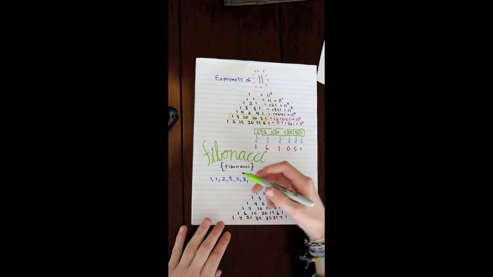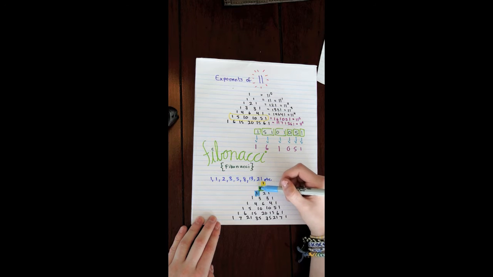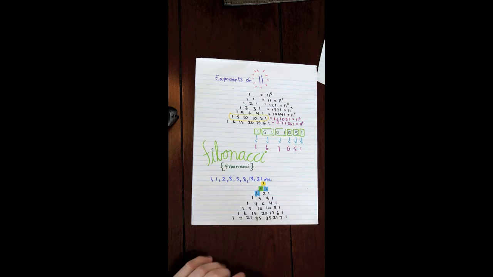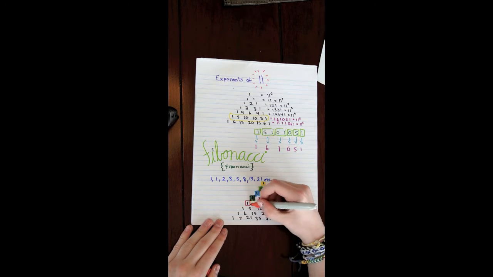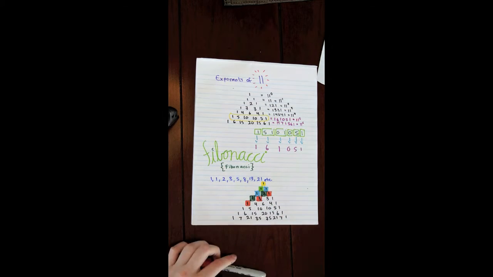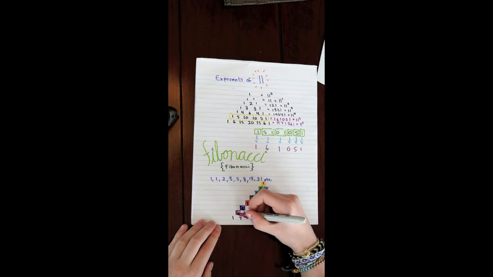And then the next one we highlight 1, so that relates as well. So then we highlight 1, we go up and over 1 and 1, and 1 plus 1 is 2. And then we go 1 up over 1, 1 plus 2 is 3. And then we have 1, 3, and 1, that's 5. And then 1, 4, 3, and that is 8.